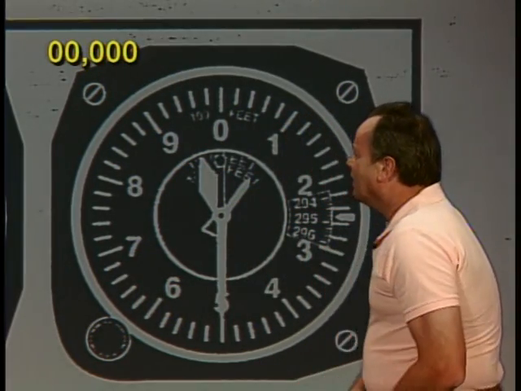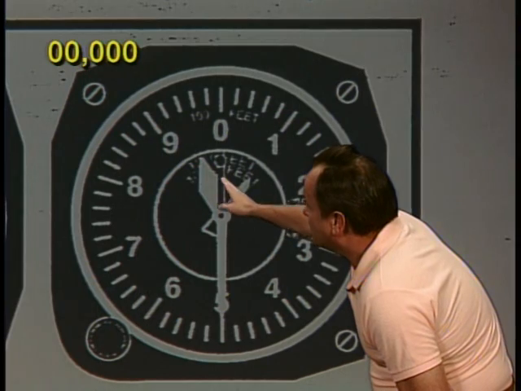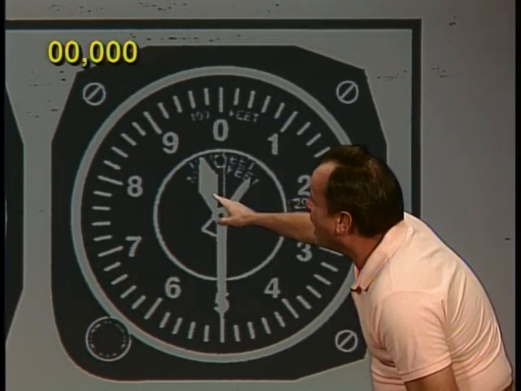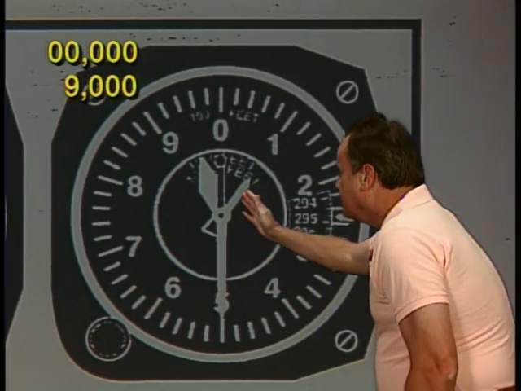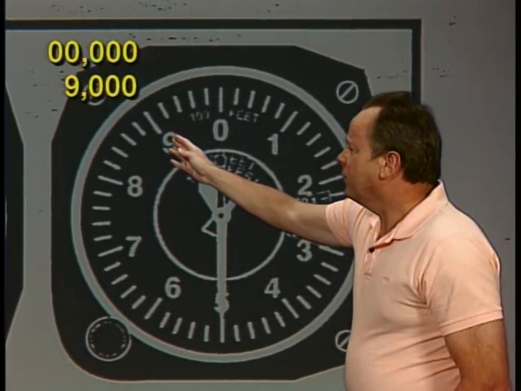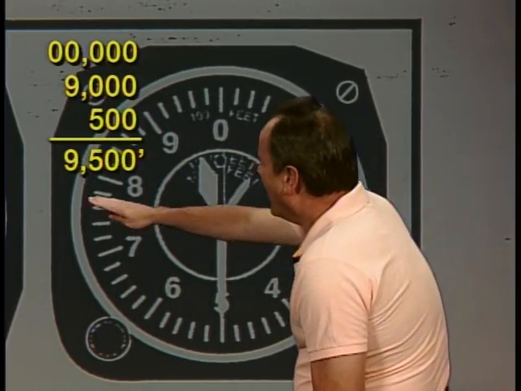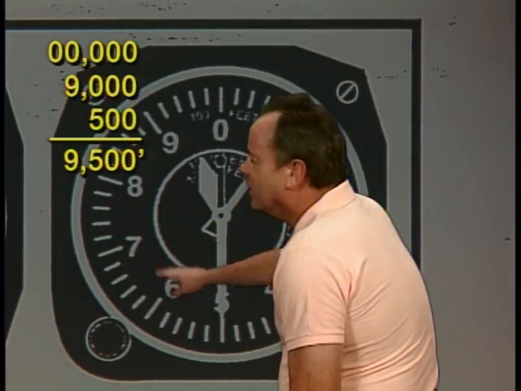All right, now let's take a look at the thousands hand. We have it in between a 0 and a 9, so how many thousands is that? 9 thousands. And then look at the hundreds. It's easy, that's 5 hundreds. So all we have to do is total them up, and you get 9,500. So you and I now know how to read an altimeter on a piece of paper as well as in an airplane.